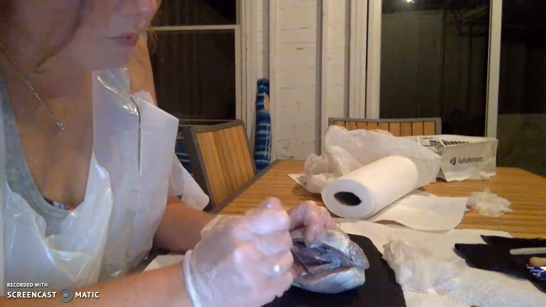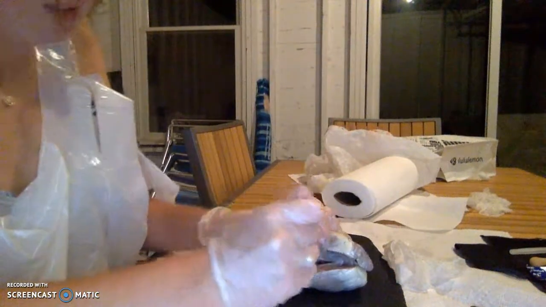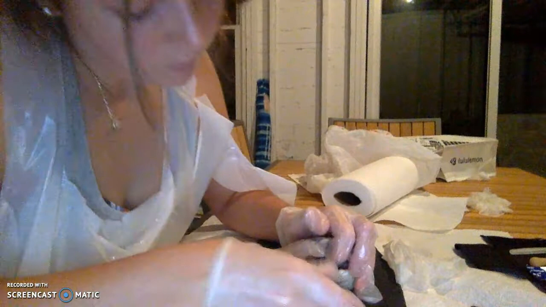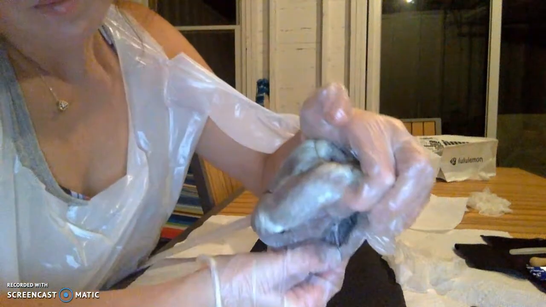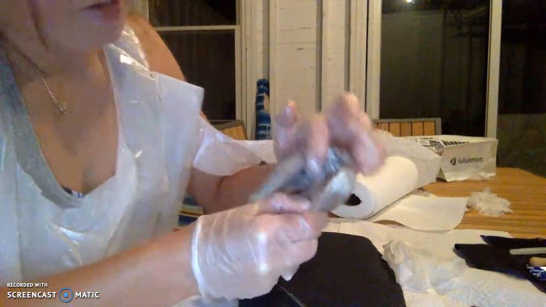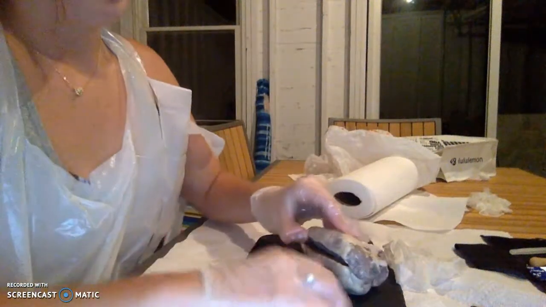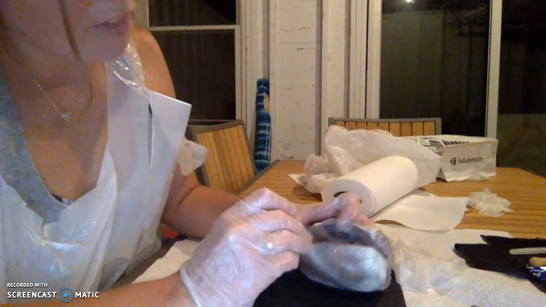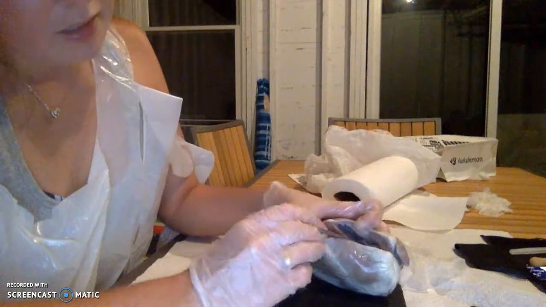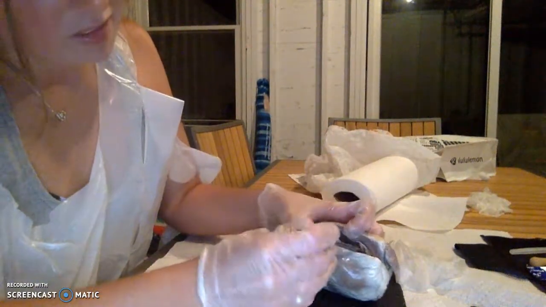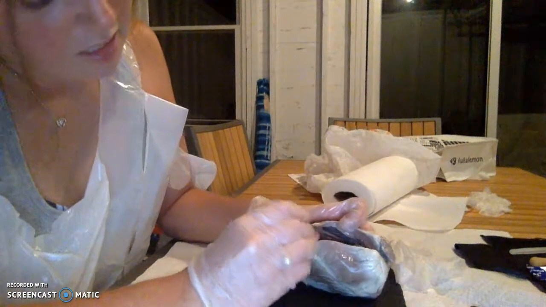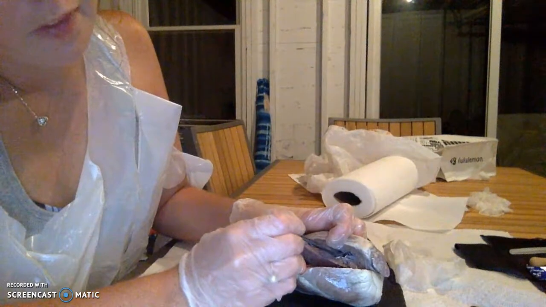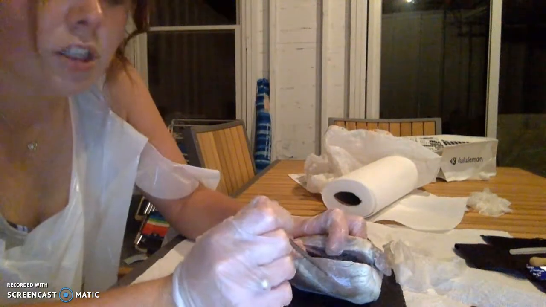Papillary muscles are back. Actually, a good view of papillary muscles. Let me see if I can. Papillary muscles right there, just kind of cool. Actually, very cool to see. And then you have the tricuspid valve in here, which separates the right atrium from the right ventricle.